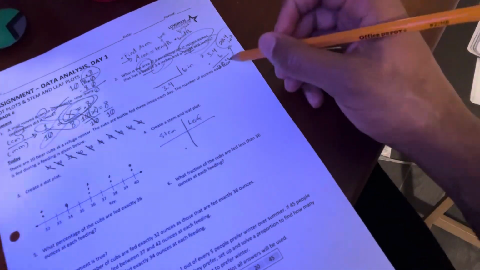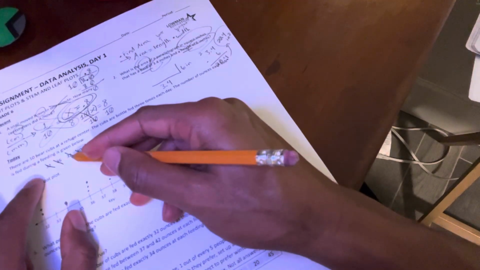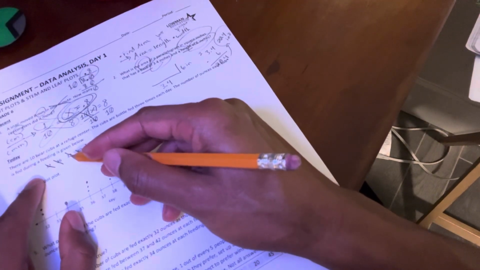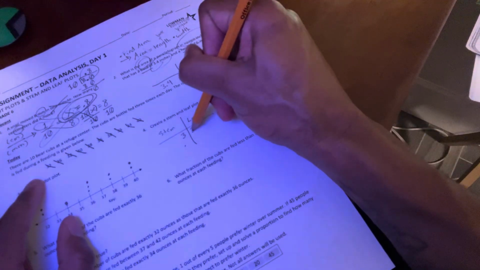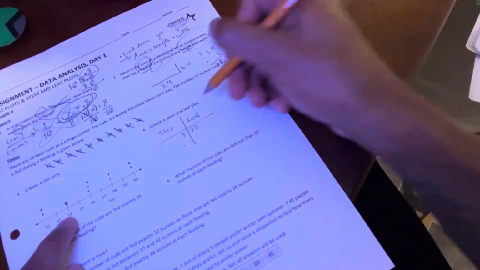So here's my stem. Here's my leaf. Right, and then I say my lowest digit on here is 30, 30, 40, 40, 3. I see 3 because all I see are 30s and 40s, right? My lowest number is going to be 32. I see that twice, so I'll put 32 twice. See that? 33, I do not see. 34, I have that once.